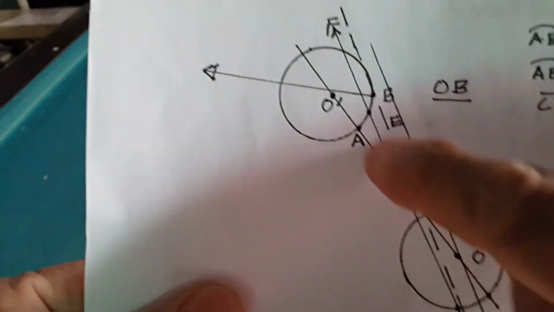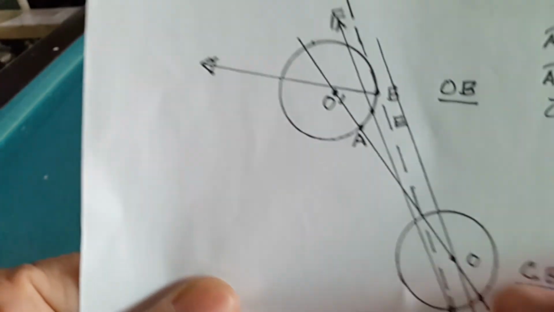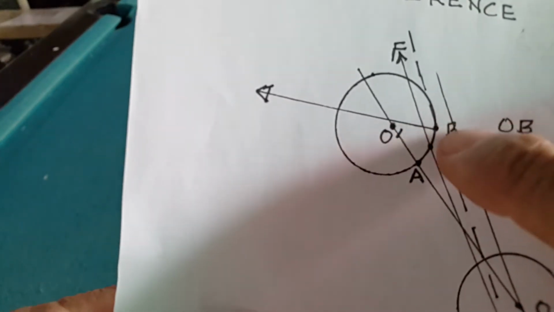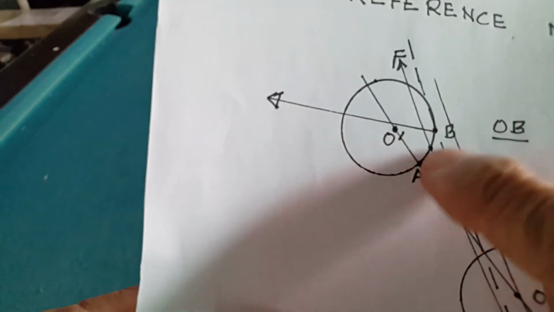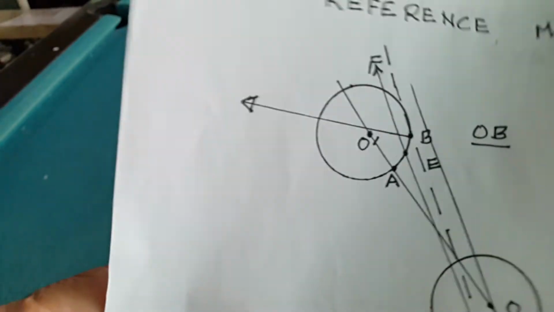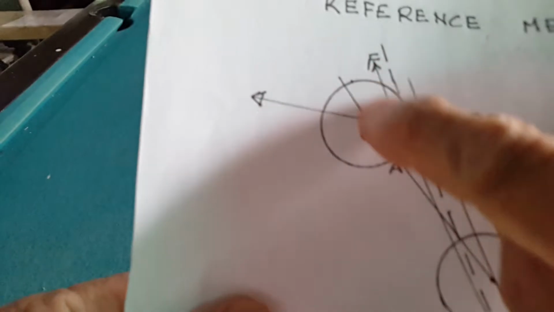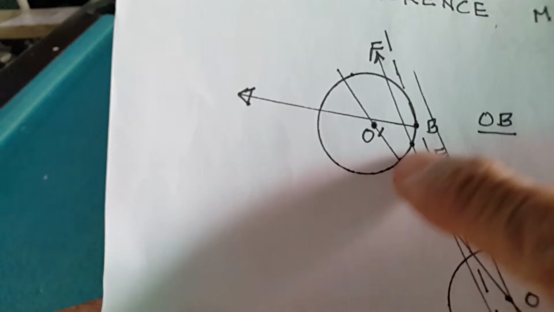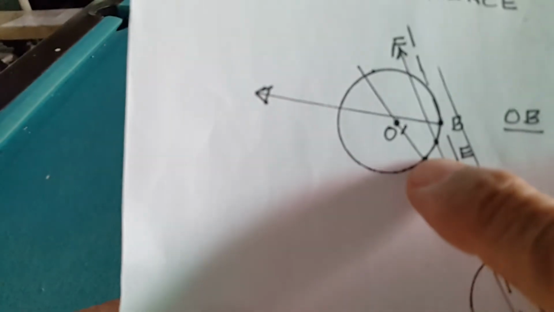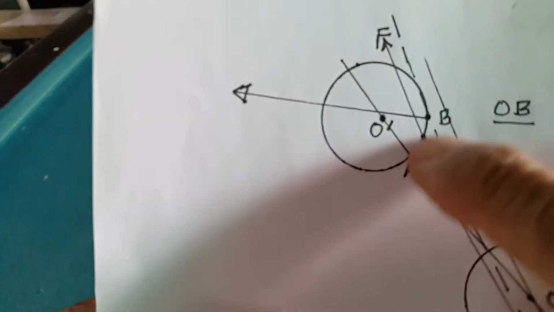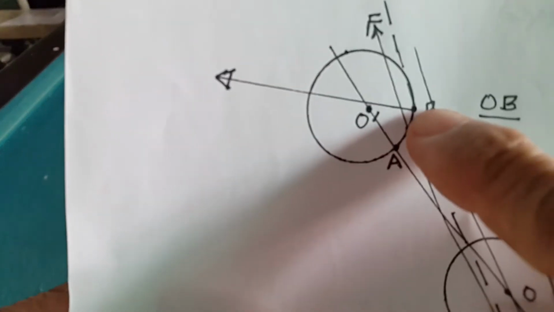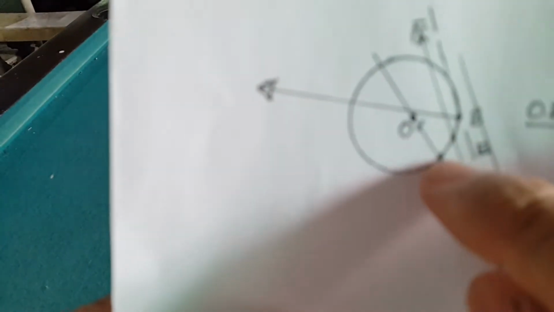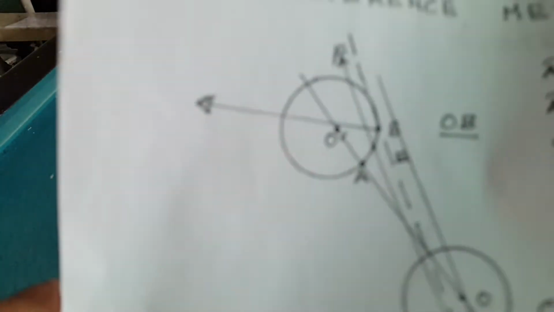The purpose of doing this is to have a reference in finding the location of the contact point on the object ball, because this line intersects the circumference of this object ball at this point. So if we know this point and we know the location of this contact point, we can now measure its distance from this intersection point.